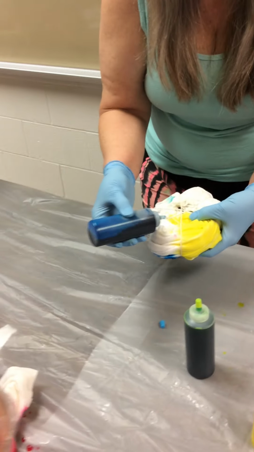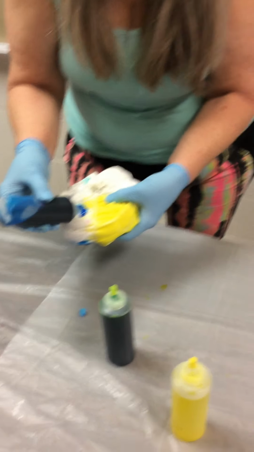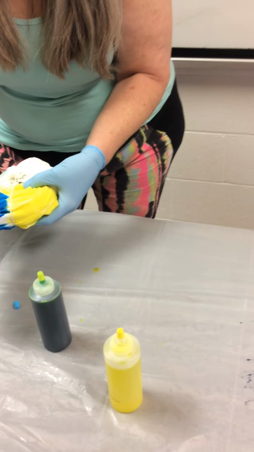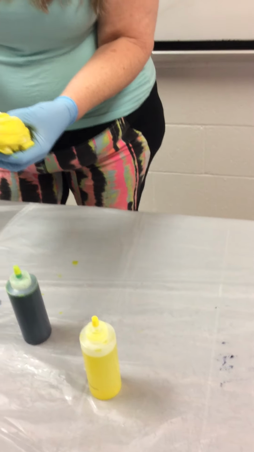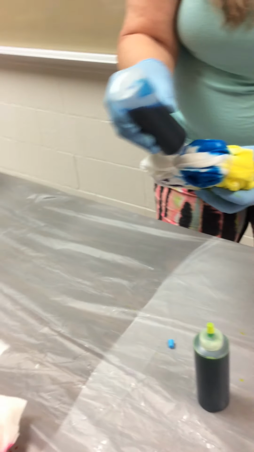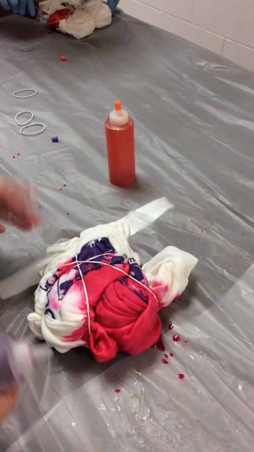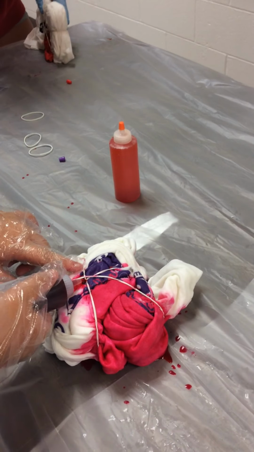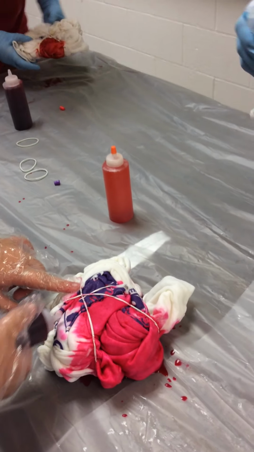It's dripping blue dye. Just set it down so it doesn't splash. That's what the plastic is here for. That's about as close as I want to go. Wow, look at that. So which one should I do? I guess it should be blue.